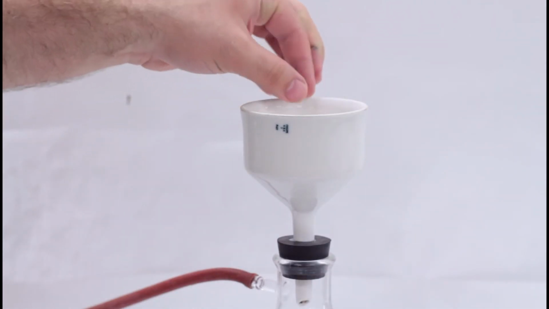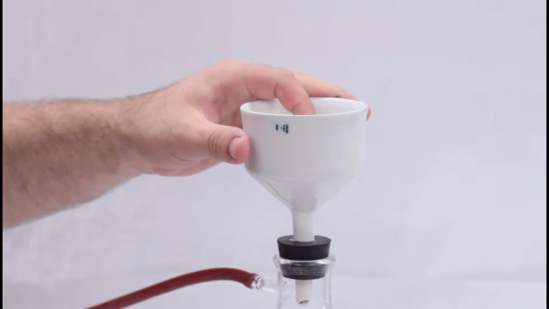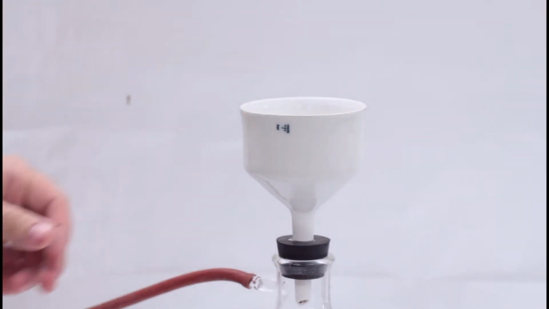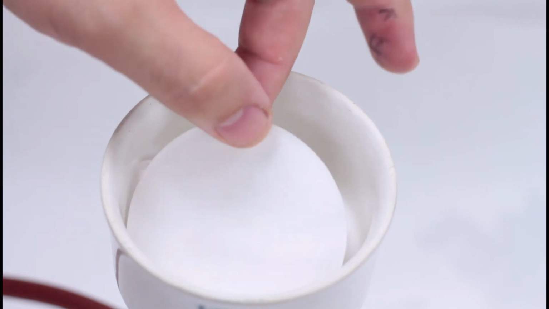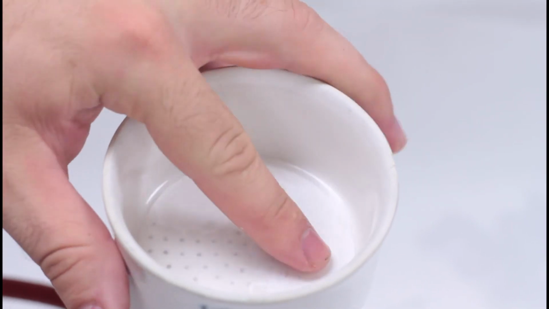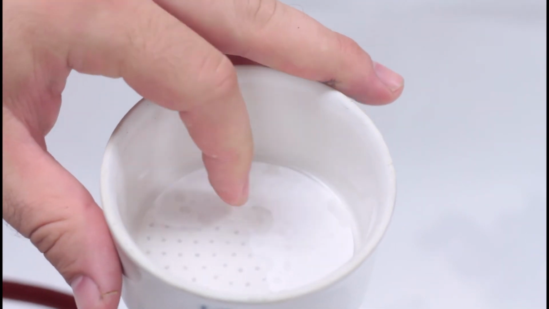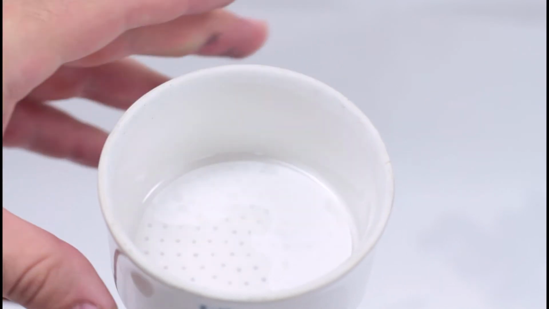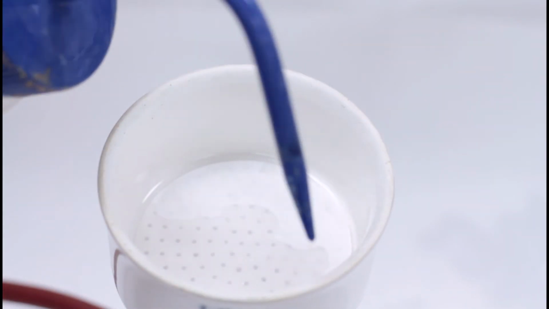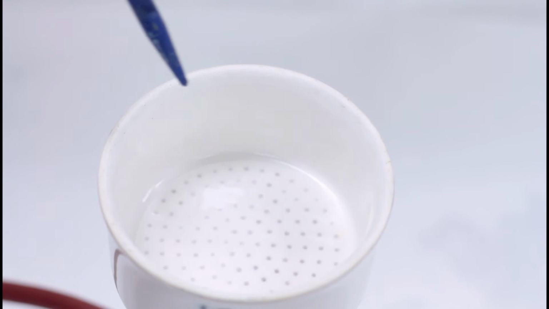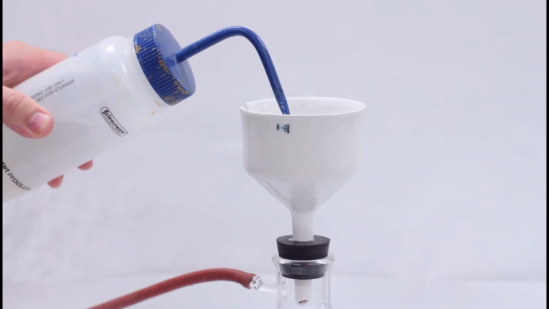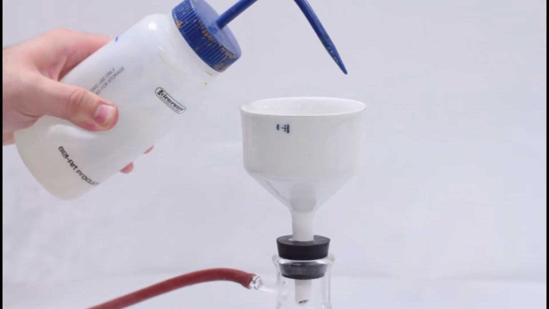To place the filter into the Buchner funnel, place it flat, place it gently, and make sure it is precisely in the center. This is very important so that no gaps are created that would allow the precipitate to pass through. Using a spray bottle, wet the filter paper and turn on the faucet to provide the vacuum. The faucet will need to be turned up more than you would think.